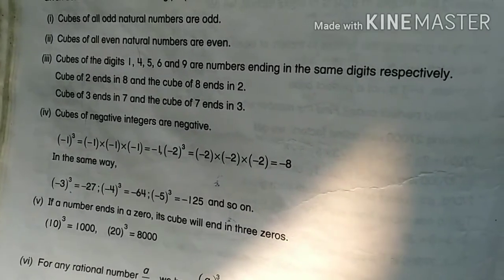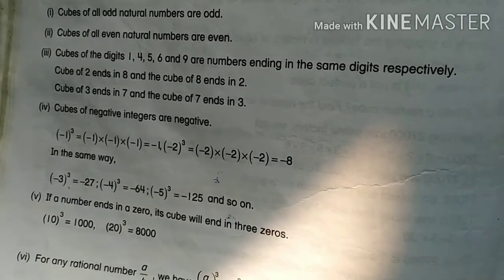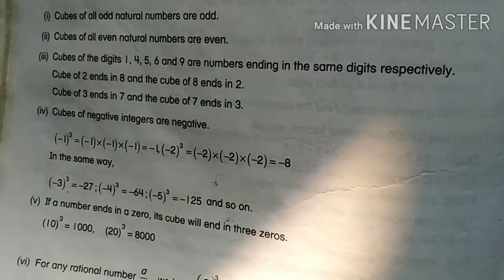If a number ends in a 0, its cube will end in 3 zeros. Understand? For example, 10 has 1 zero at its end, which means the unit digit of 10 is 0. So cube of 10, the answer ends in 3 zeros at its end.